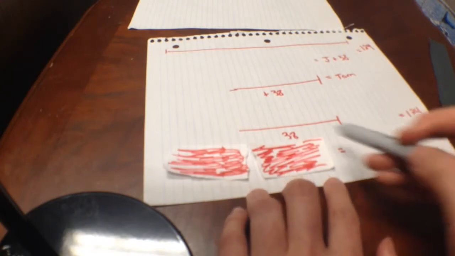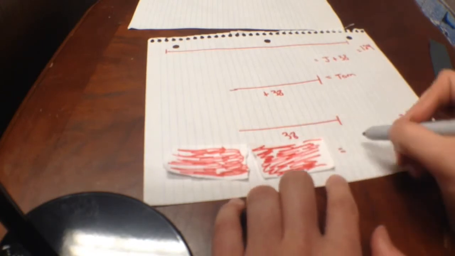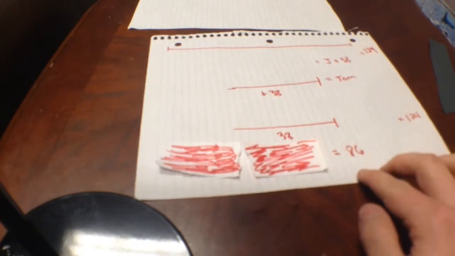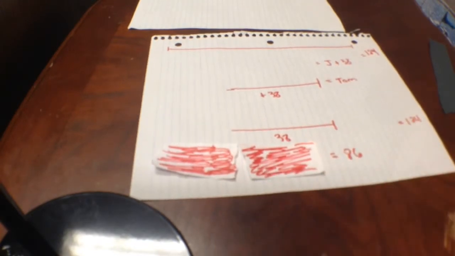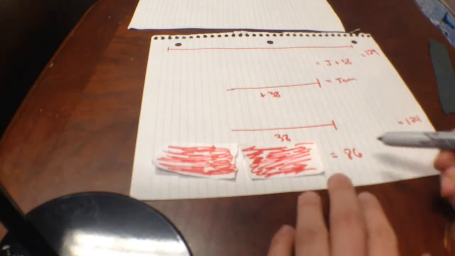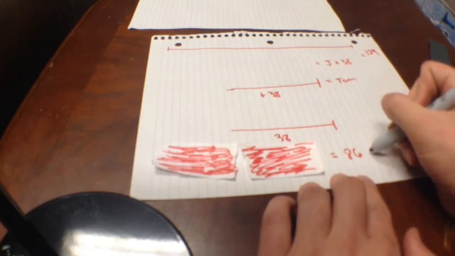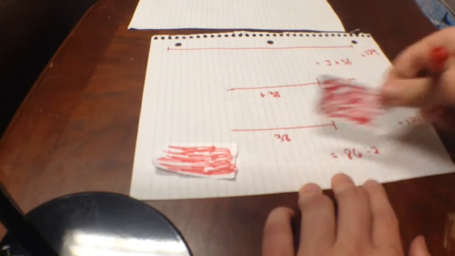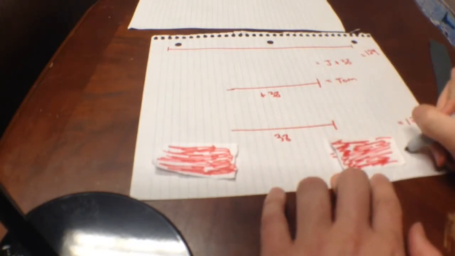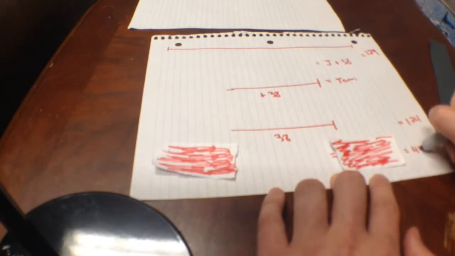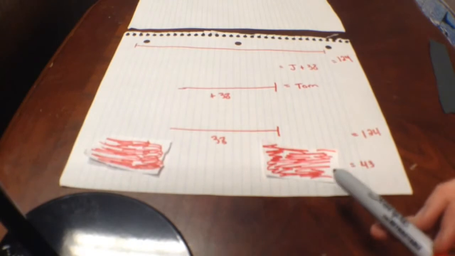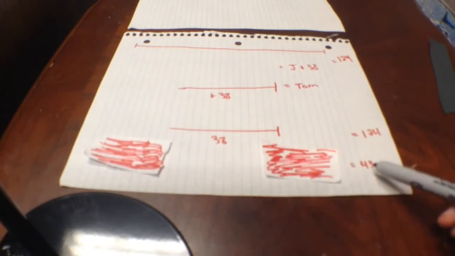Now we have two Jerrys is going to equal 86. If we cut that 86 in half, or divide it by 2, we now have one Jerry is going to equal 43 bottles. So this means that Jerry has 43 bottles.